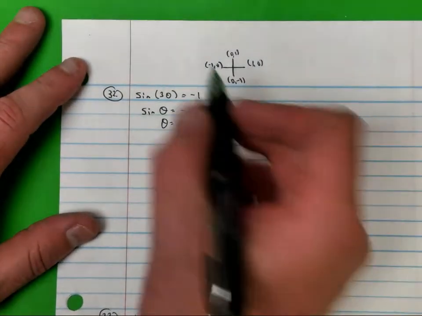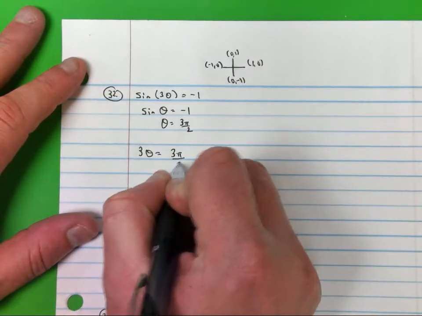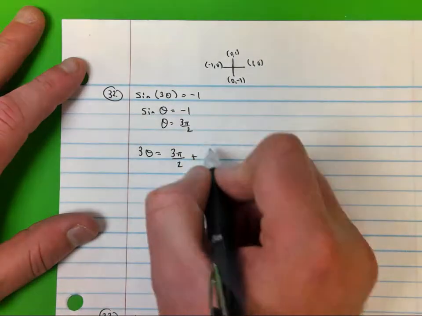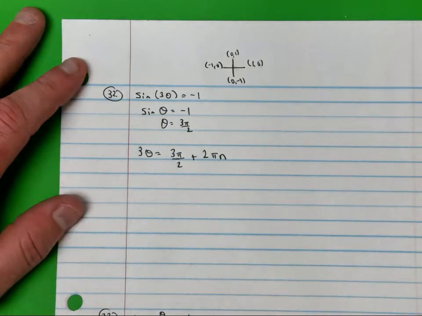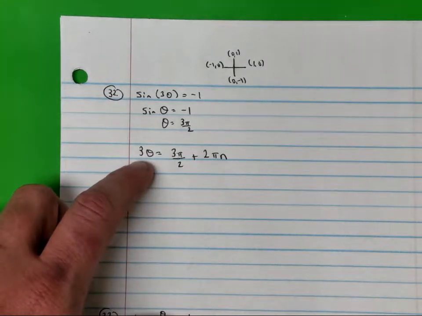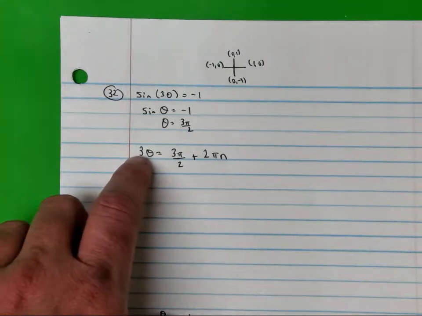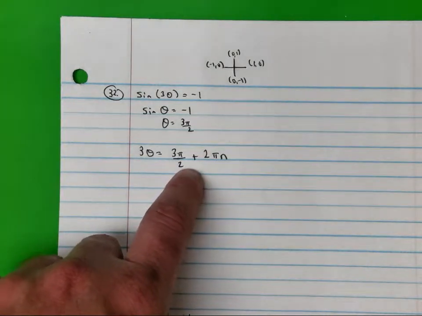Okay, now I'm going to bring that back into the picture. 3 theta equals 3 pi over 2 plus, this is sine, we're dealing with 2 pi n. Now, I'm going to divide by 3. When I divide by 3, that's the same thing as multiplying by 1/3. It's going to affect the denominator.